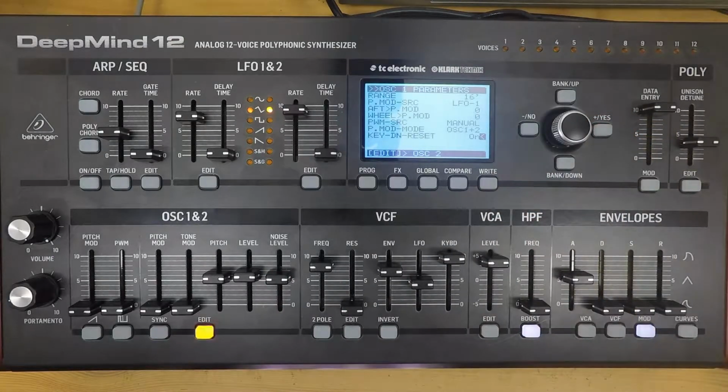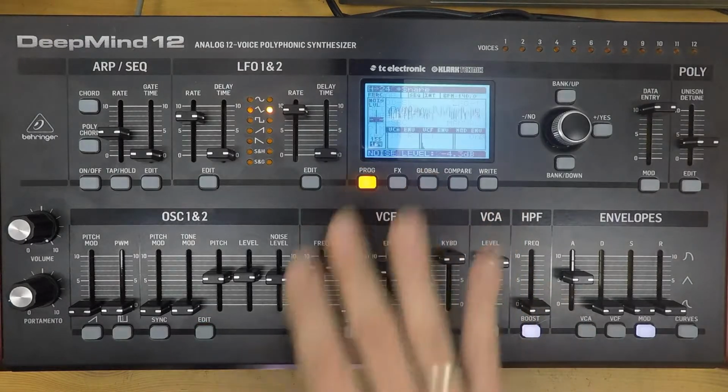You can also experiment with that setting on actually every patch you created. If you have unison mode, multiple oscillators, it almost always creates a more or less dramatic change in tone of your patch.